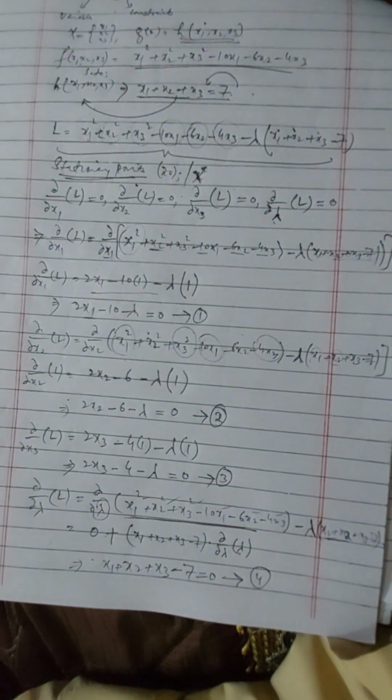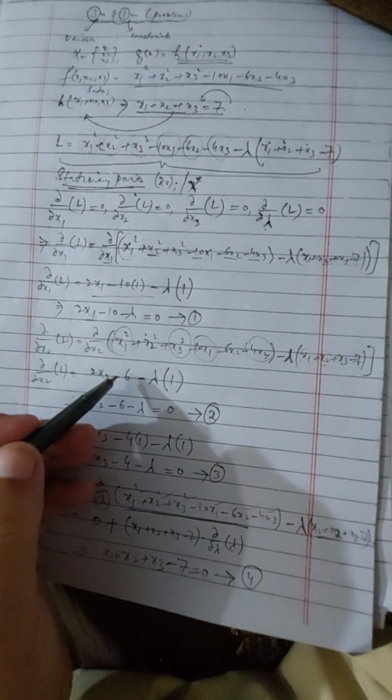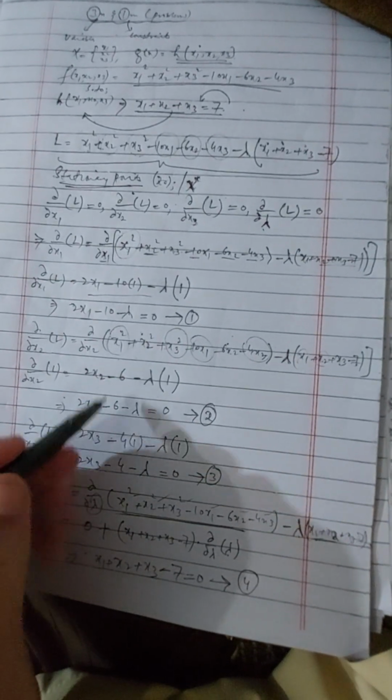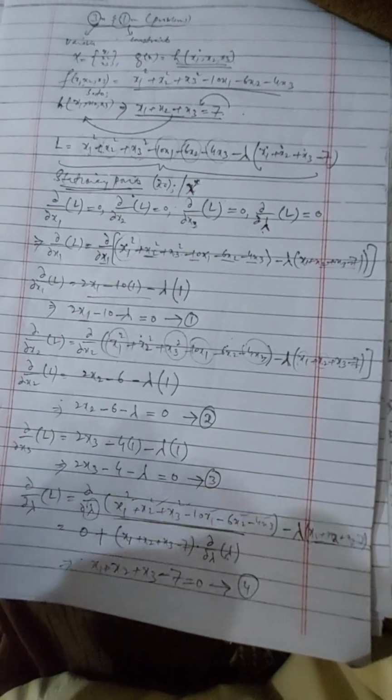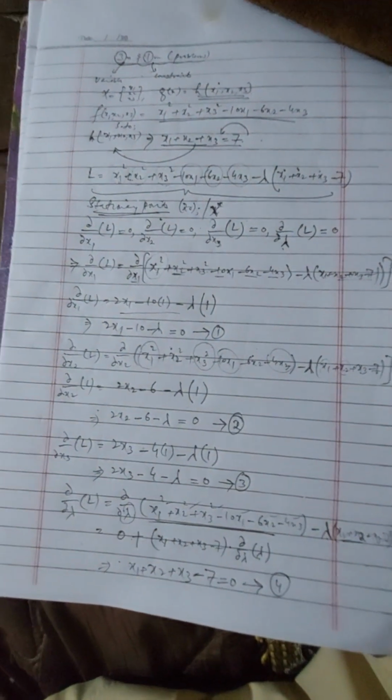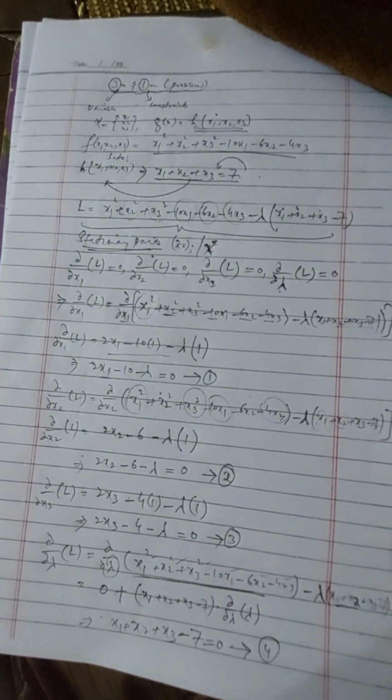Now we will solve all these four equations for x1, x2, x3 and lambda. We will find the values of these four and then we will go to the next step. Let me write all the equations on this page, so that I see all the equations straight in front of me and we can actually solve them.